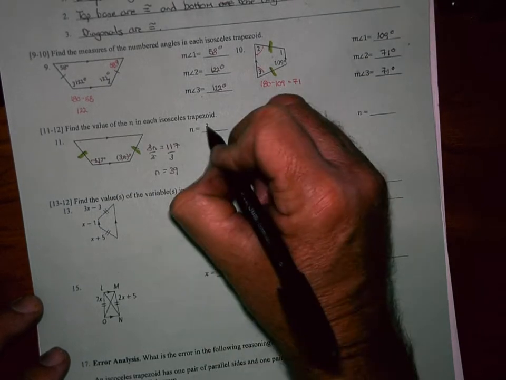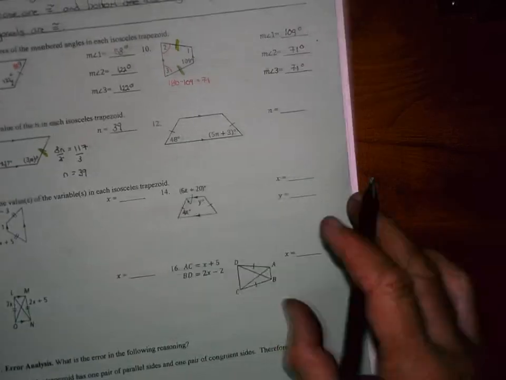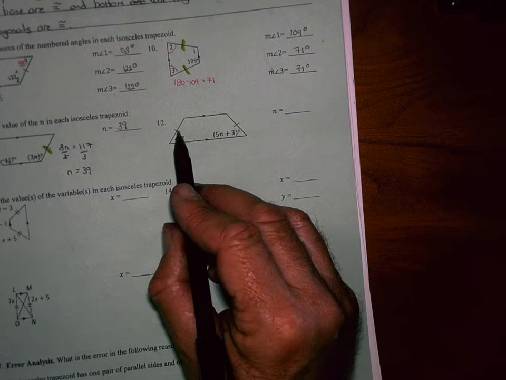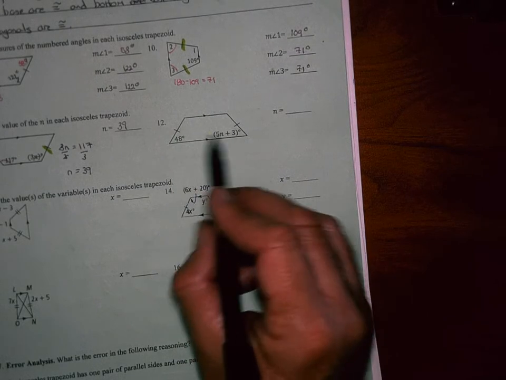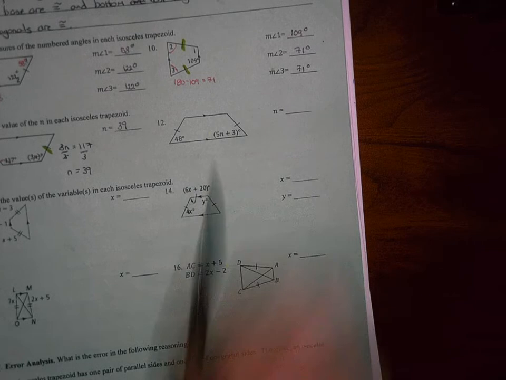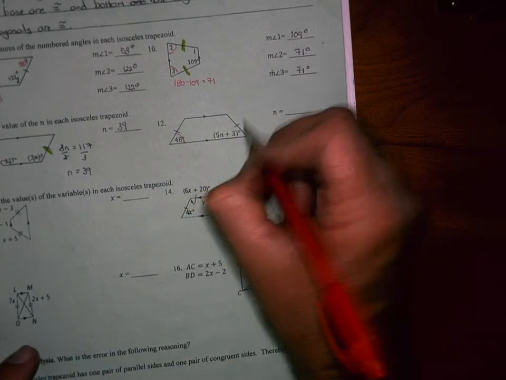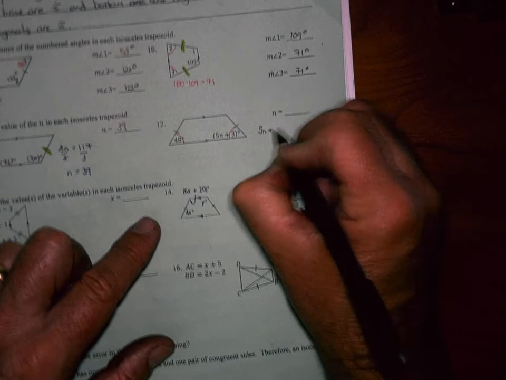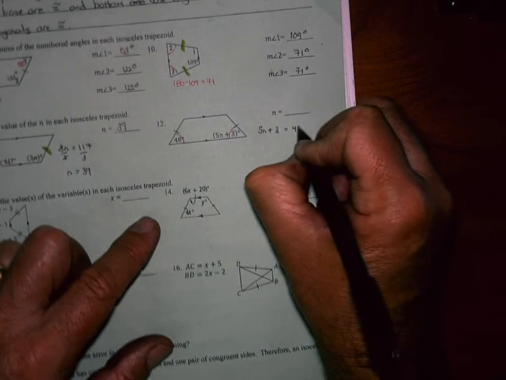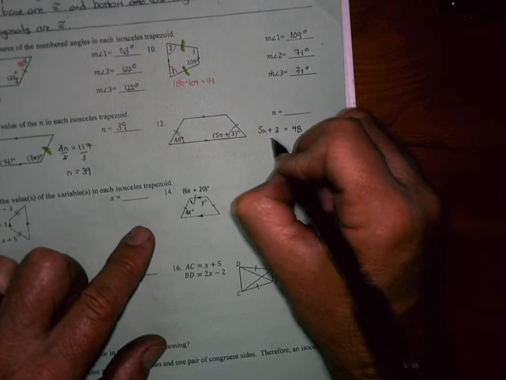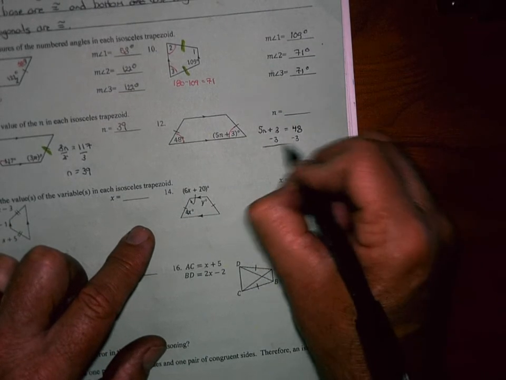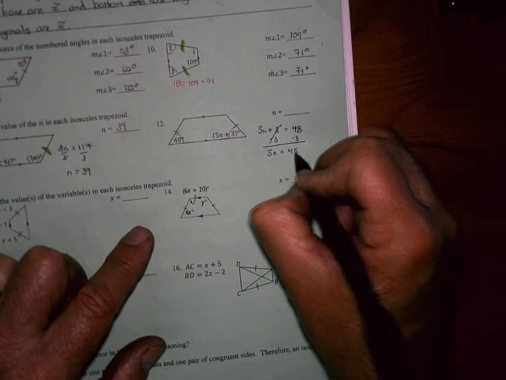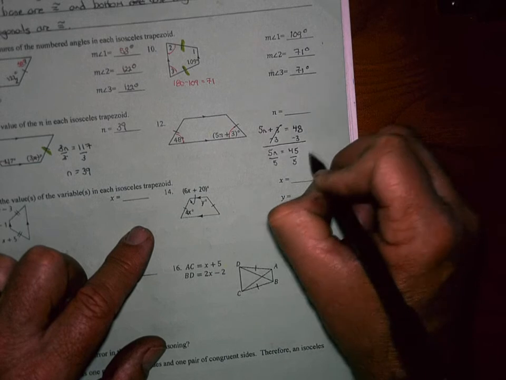Number 12, same idea. We have an isosceles trapezoid again, as indicated by the 2 congruent marks, so that means those 2 angles are equal to each other. The bottom base angles are equal. So we would take that angle, 48, set it equal to that angle, 5n plus 3. I'm going to write it opposite of what I said: 5n plus 3 is equal to 48, and we're going to solve that for n by subtracting 3 from each side. The 3's would cancel. New equation, 5n is equal to 45. Divide both sides by 5, n is equal to 9.